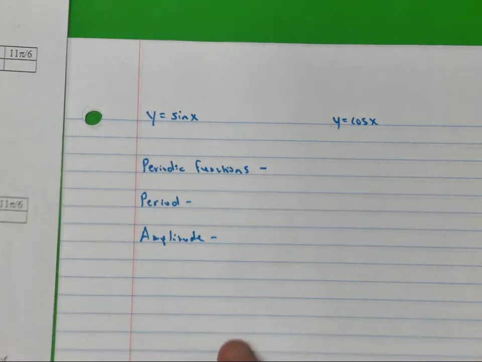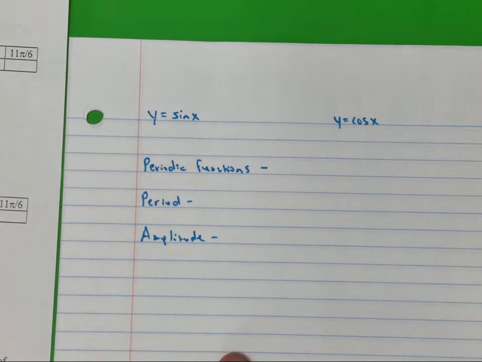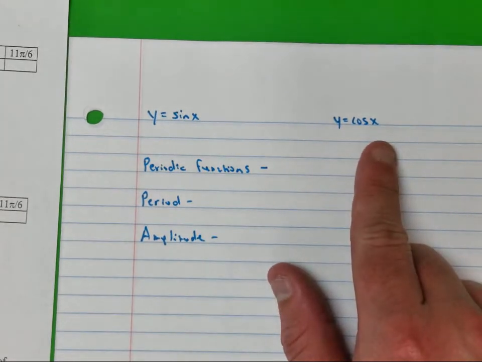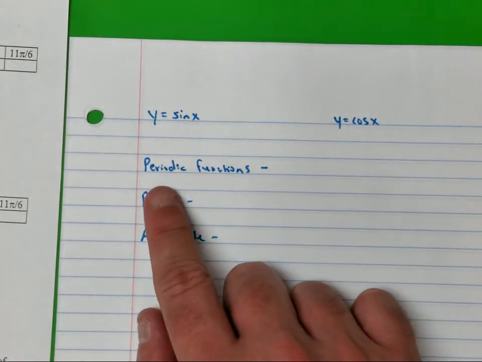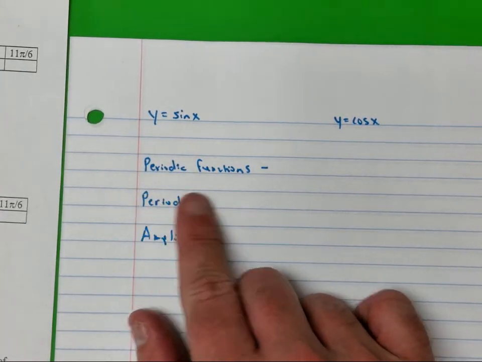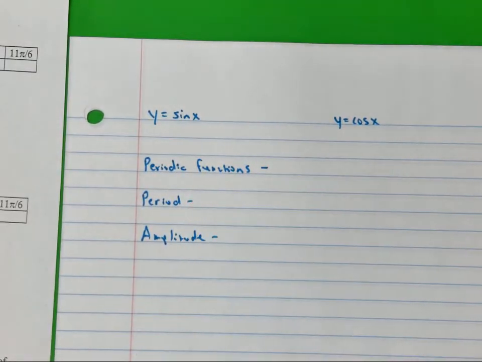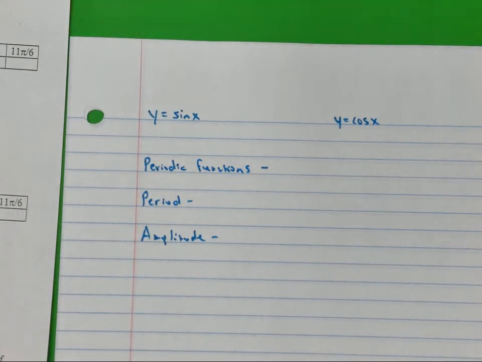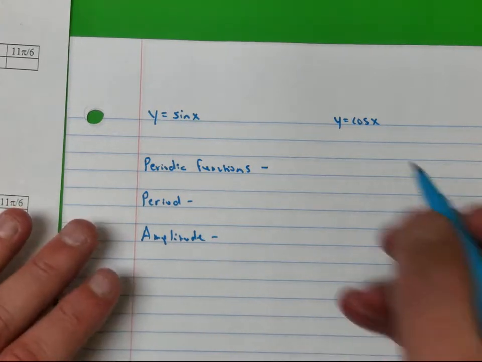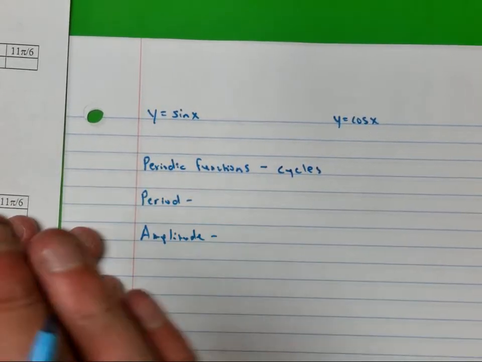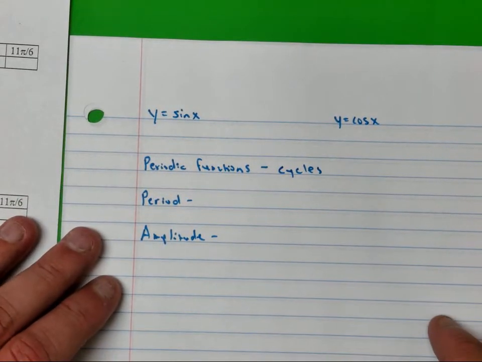Okay, what we're going to talk about today is a review of graphing that we did in Algebra 2 with trig. y equals sine x, y equals cosine x. If you remember, these functions are known as periodic functions. And they're periodic functions because, I want to give you a moment to think, why do you think they're periodic functions? I hope you're thinking the word cycle. It's because periodic functions cycle. They have patterns they continue to follow.